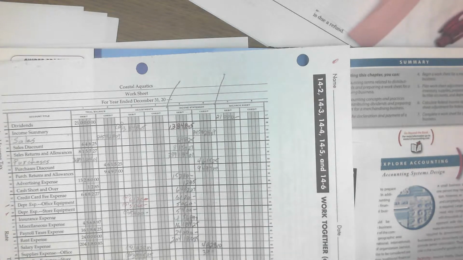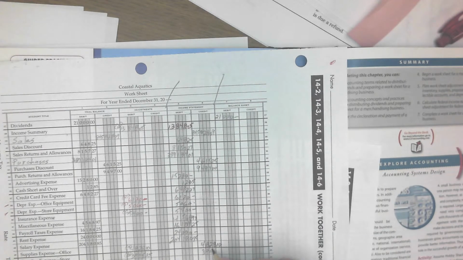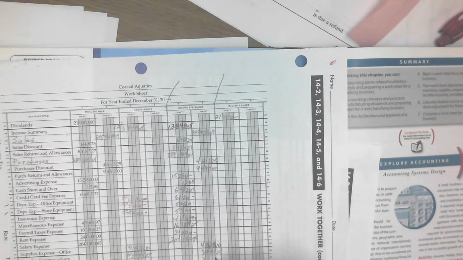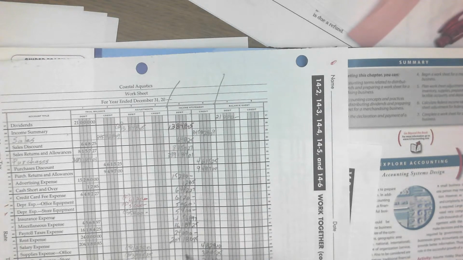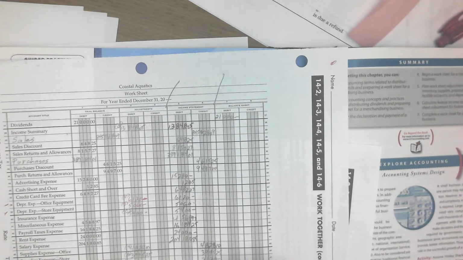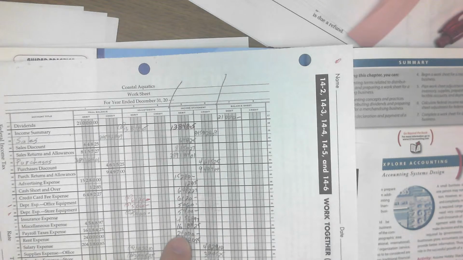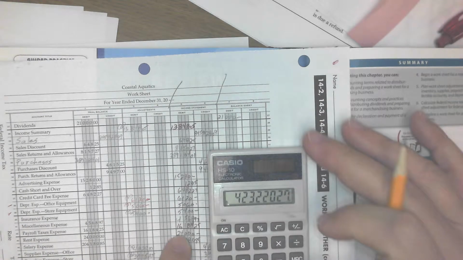Expenses right now. Everything down through utilities expense. Okay. Now I can add the rest of these on here.